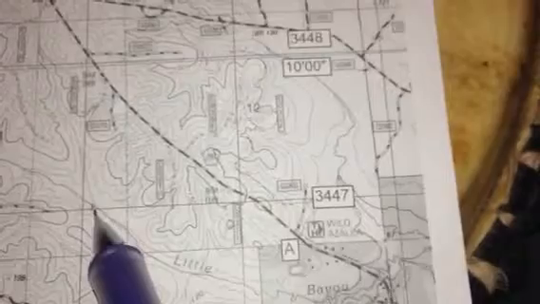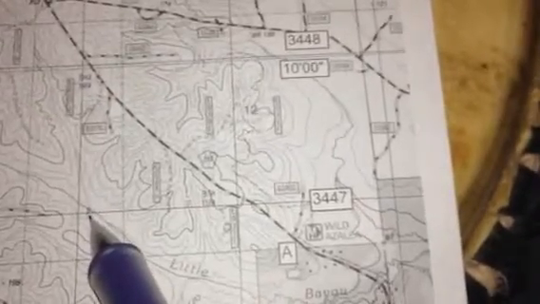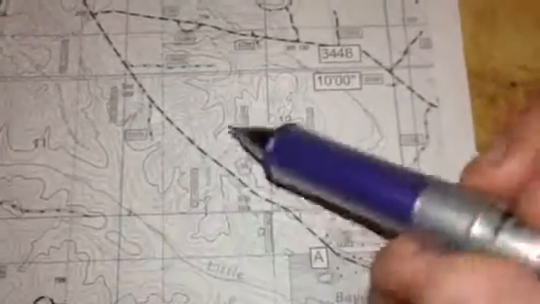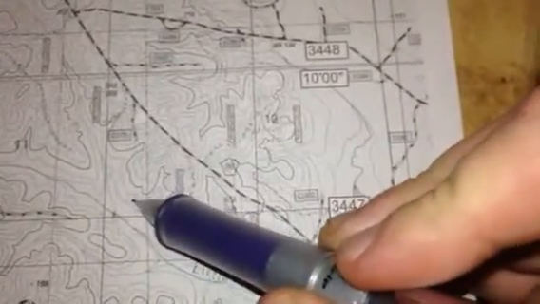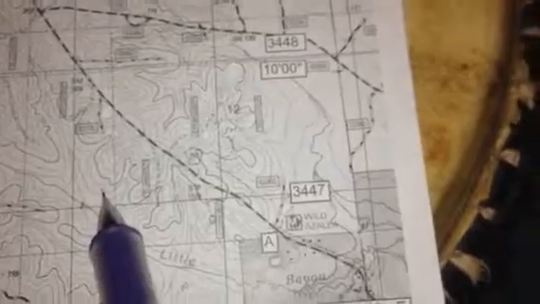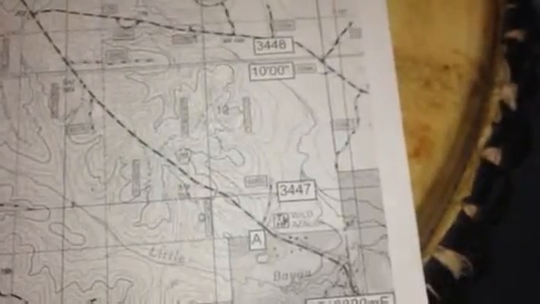And even the selecting of the stream intersection is a way of using terrain association, rather than selecting a random point, let's say right here, as your starting point. It's nearly impossible to understand where you are and your distances unless you're a very experienced land navigator. So this is an example of terrain association.